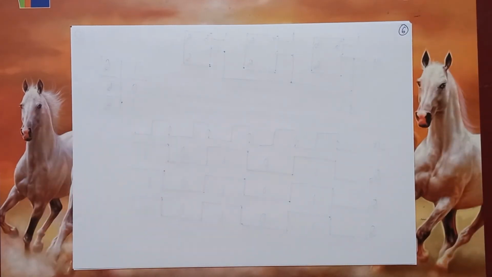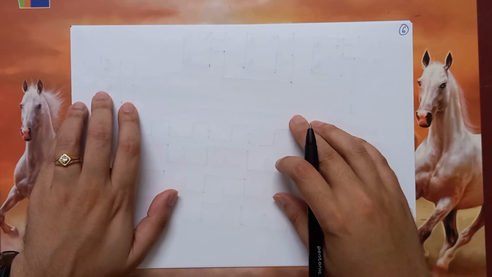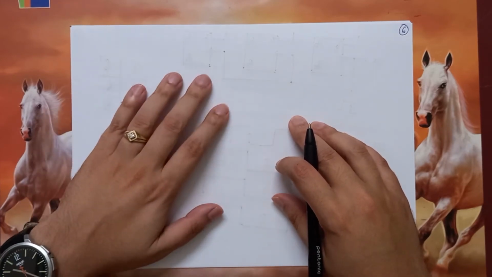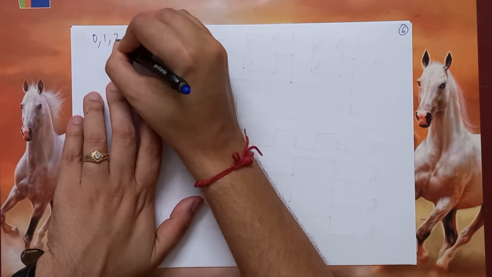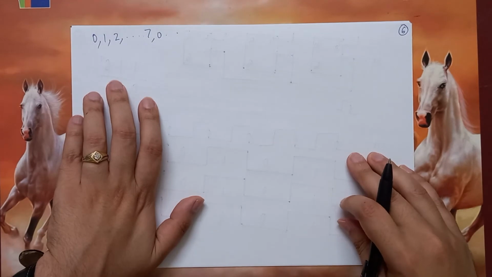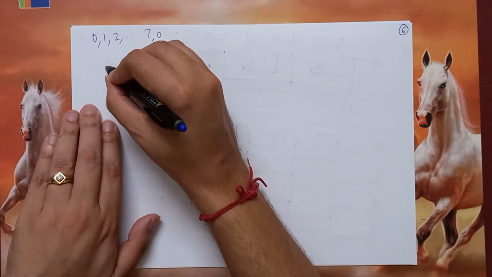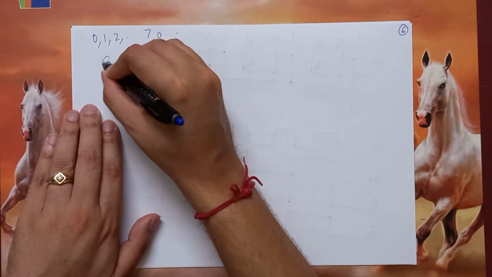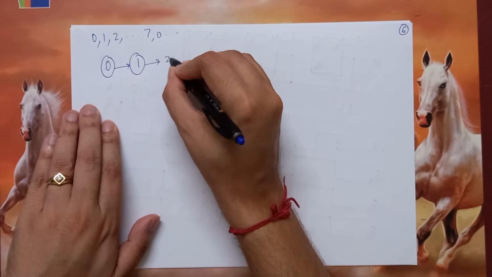So let us say we want to design a synchronous circuit that counts all the way from 0, 1, 2 till 7 and then again 0 and like this. So let us just draw a diagram for better clarity to see what the counting sequence looks like.